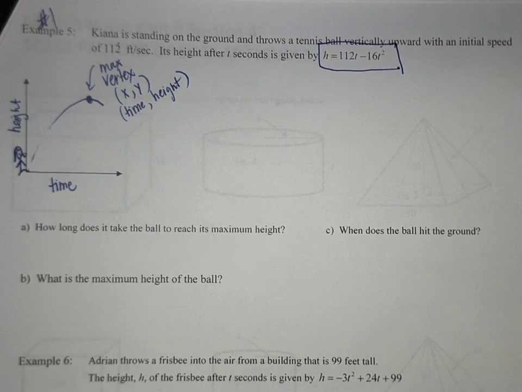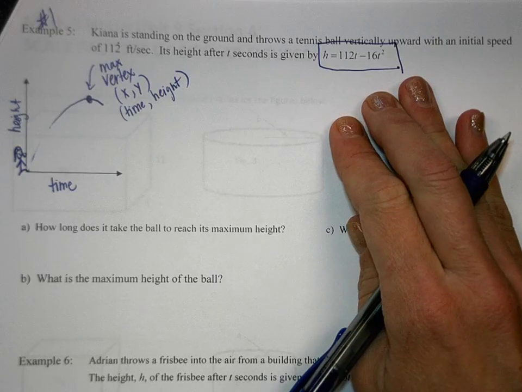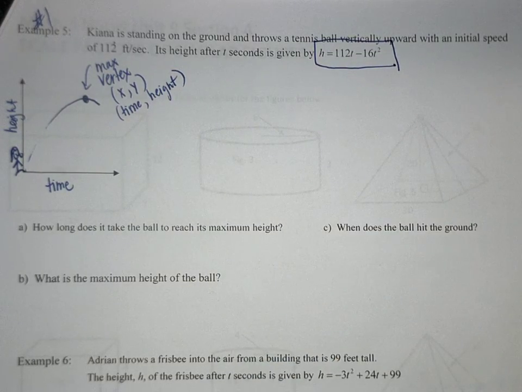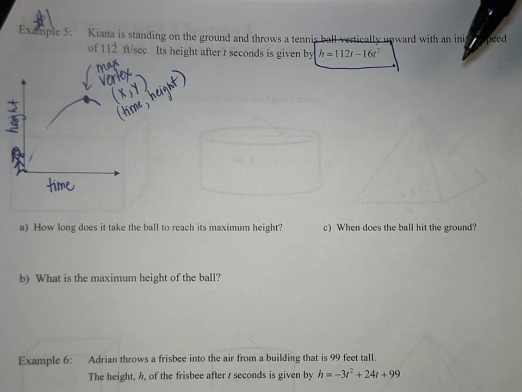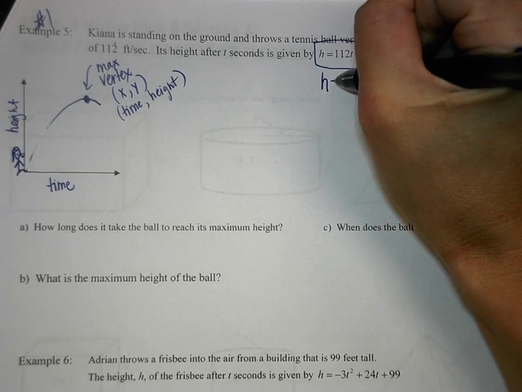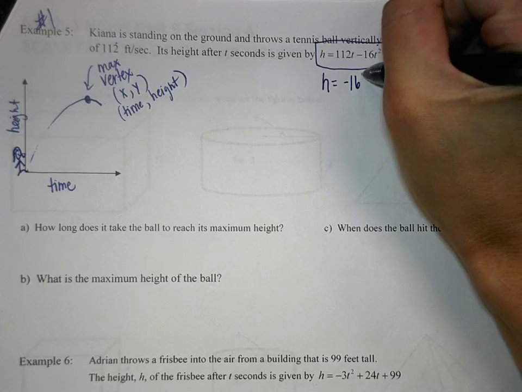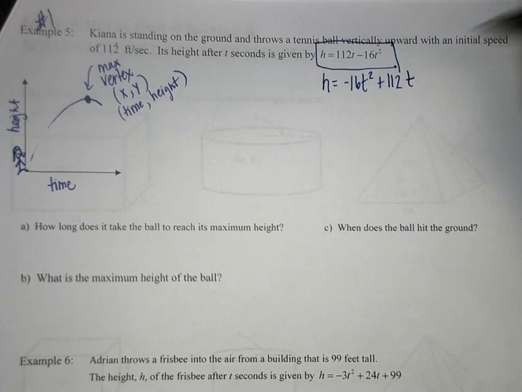In order to find our vertex, we're going to go back to a previous unit, and we're going to take this equation and complete the square, because if we complete the square, we will end up getting our vertex from the equation. One thing I notice about this equation is that it is not in descending order, so I'm going to rewrite it. h equals negative 16t squared plus 112t.